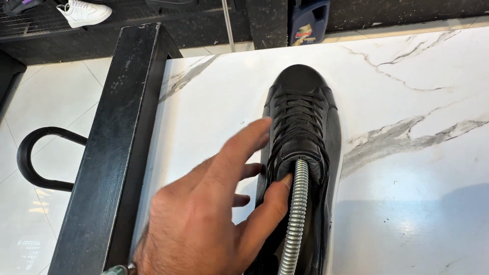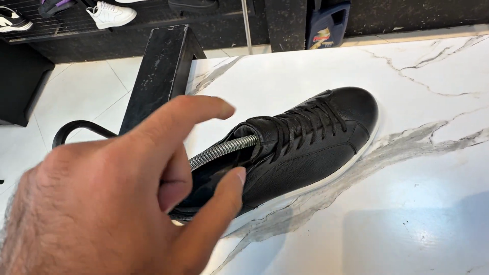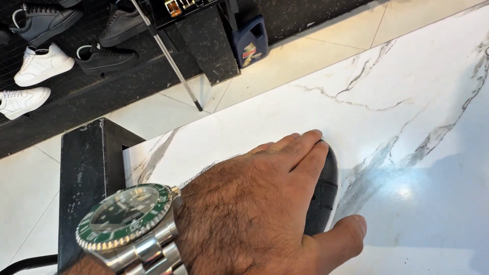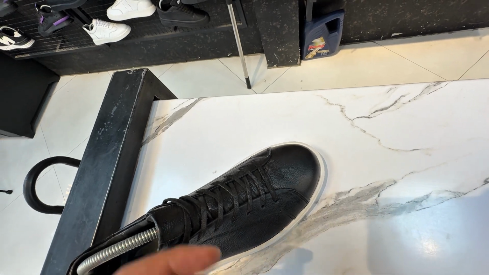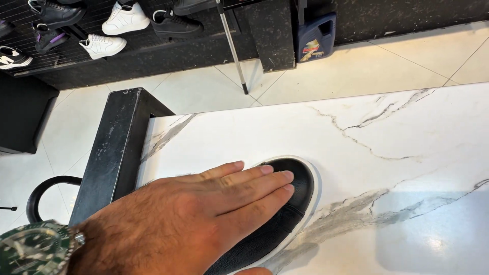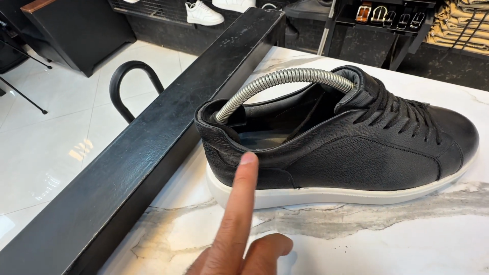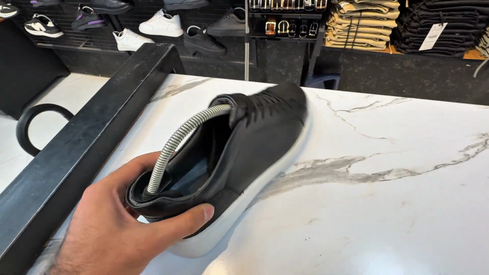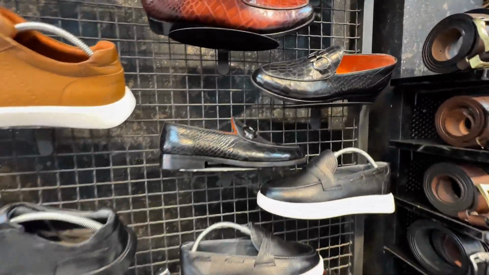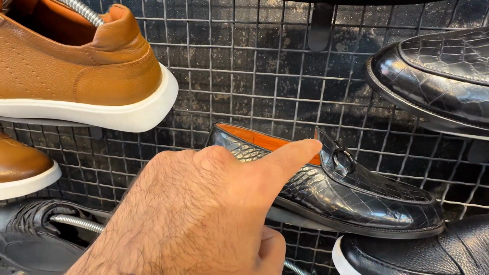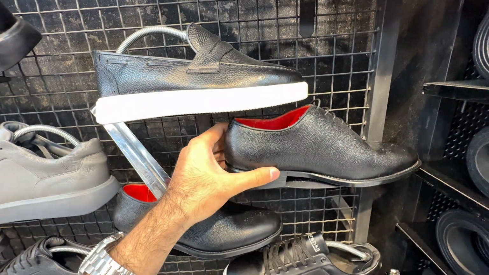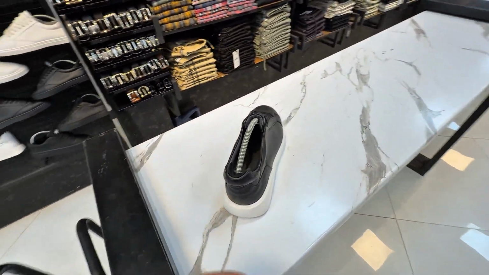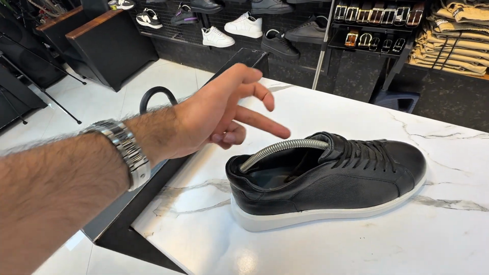This is called the tongue. This is the tongue of the sneaker. And this part that we put our toes in is called the toe box. Also, this part of the sneakers and shoes is called collar. For example, in loafers, this collar is bigger. It's wider in loafers, but in derby shoes, it's a bit tighter and smaller. And in classic sneakers, this is medium.